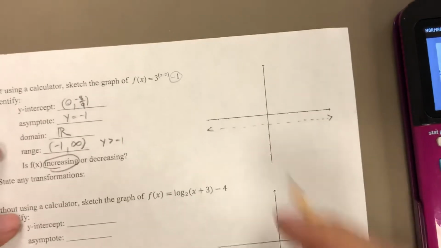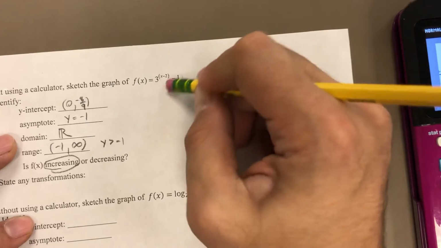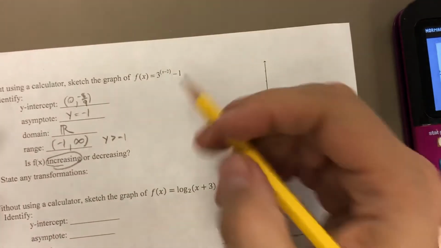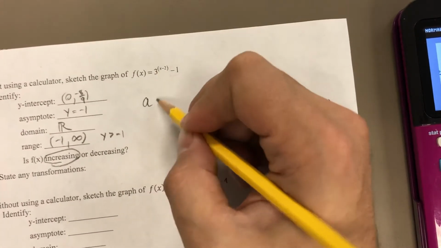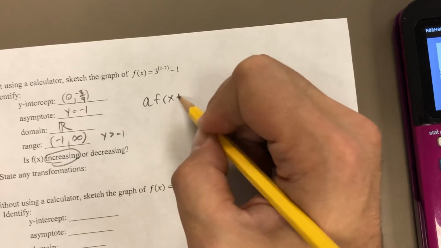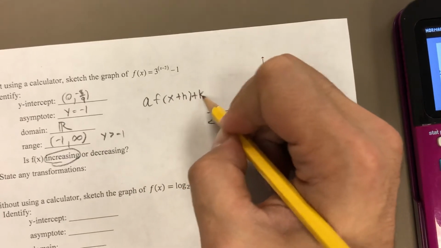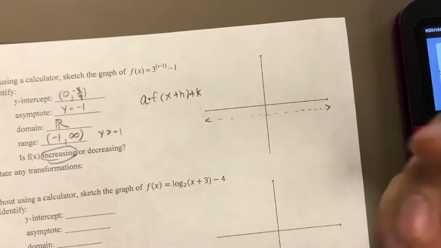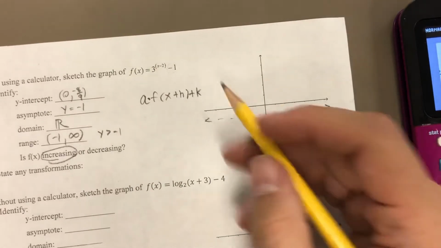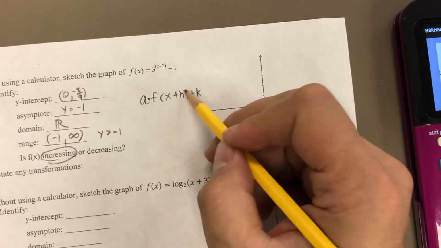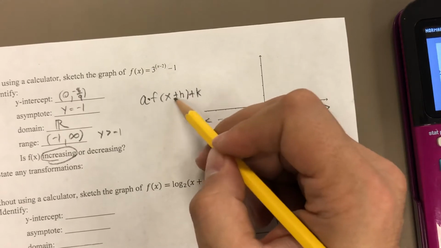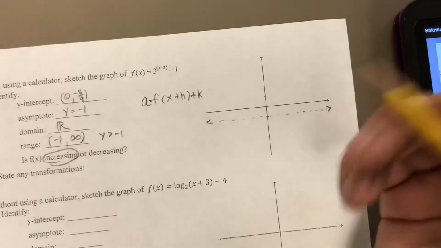Now, any transformations? The transformations come from the Unit 1 stuff that we learned about, like a times f of x plus h, plus k. I think I have a whole video on transformations from Unit 1. You can check those out if you want. But basically, if you have a number that's adding or subtracting on the x, that's going to be moving it to the left or the right.